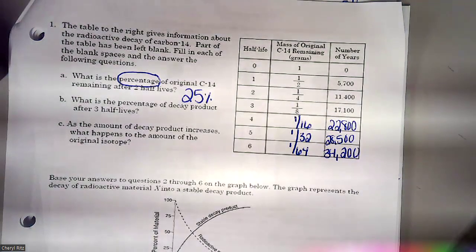So the next one says, what is the percentage of decay product? Before we do this, what the heck is a decay product? Okay, so what the radioactive isotope turns into. So yesterday, our Twizzlers have turned into poop. That was their decay product. By the way, what is the decay product of carbon-14? Do you know, Phoenix? What's the decay product of carbon-14? Does that seem like a question you need to know off the top of your head? No, so what should you do?